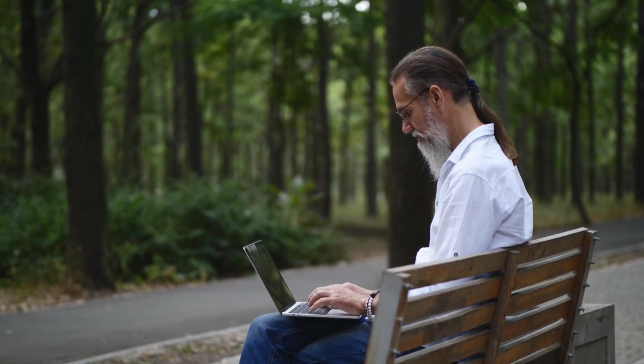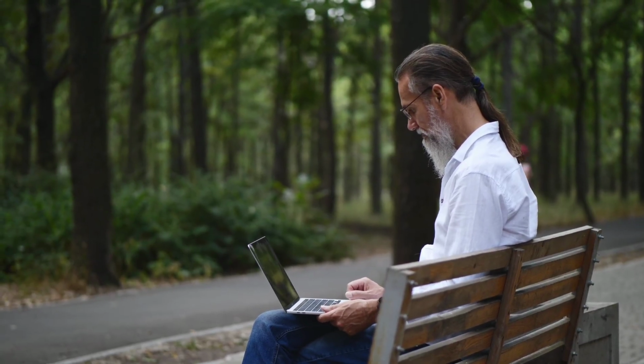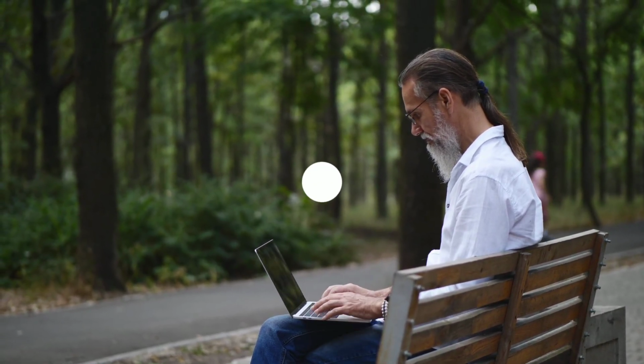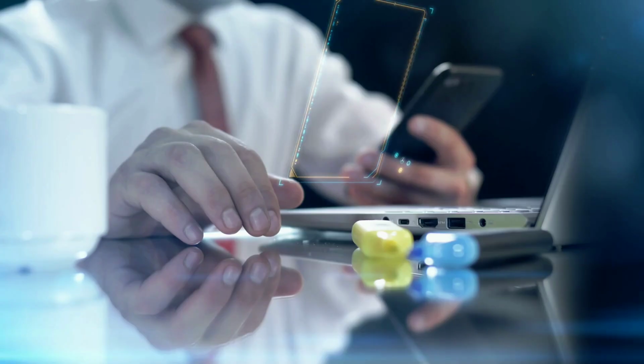Final advice for beginners: tools like Canva and AI have created huge opportunities for beginners. You don't need expensive equipment. You don't need advanced skills. You just need to start learning and keep improving. And the earlier you start, the faster you will grow.